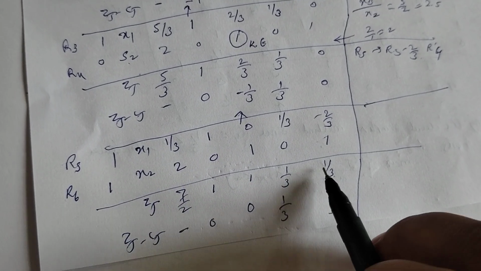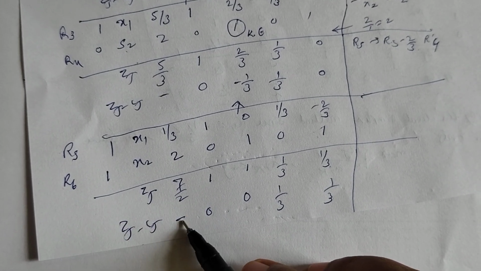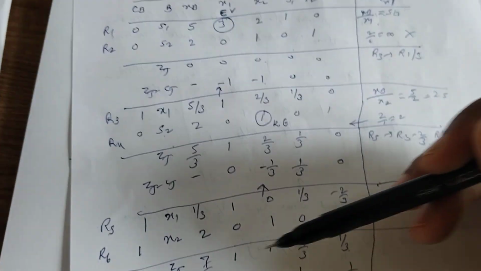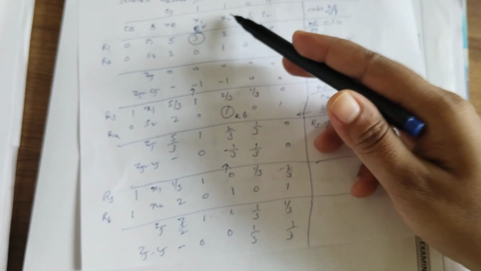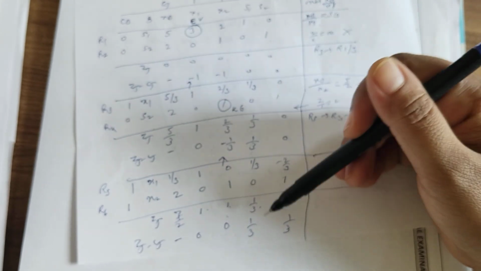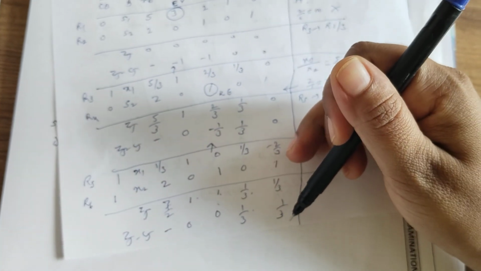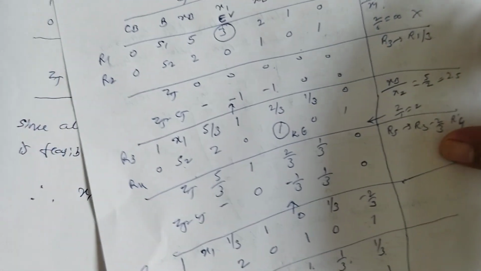Once the value of Zj is completed, now go for Zj minus Cj. First row element, leave it blank. 1 minus 1, at the top you are having 1, so 1 minus 1 will be 0. And similarly 1 minus 1 is also 0. 1 by 3 minus 0 is 1 by 3. 1 by 3 minus 0 is 1 by 3. Since all the values are greater than or equal to 0, Zj minus Cj is greater than or equal to 0. We have reached optimality.